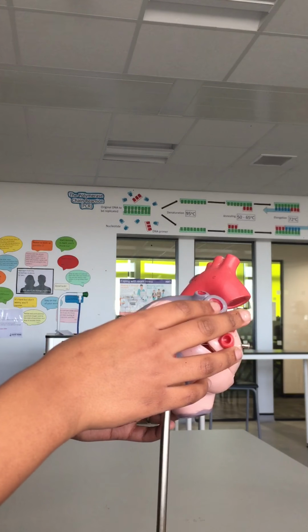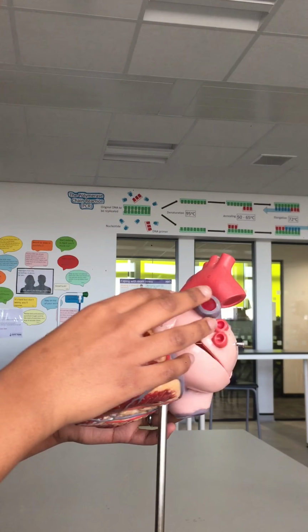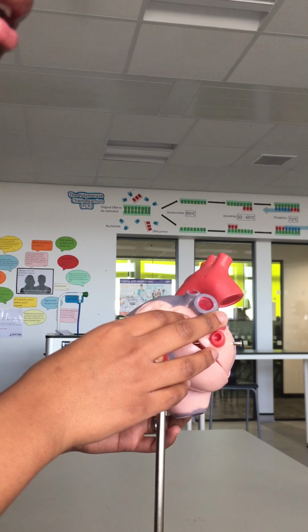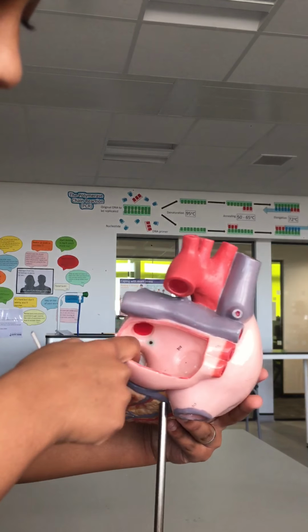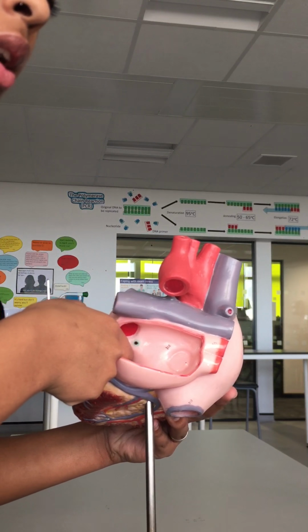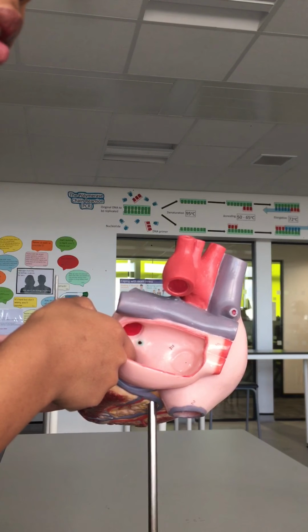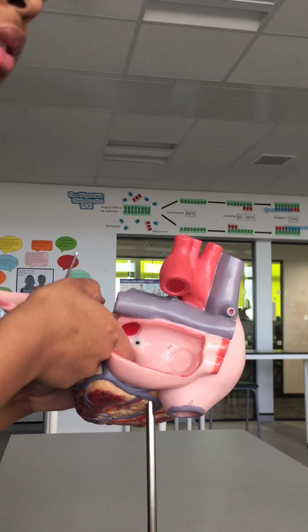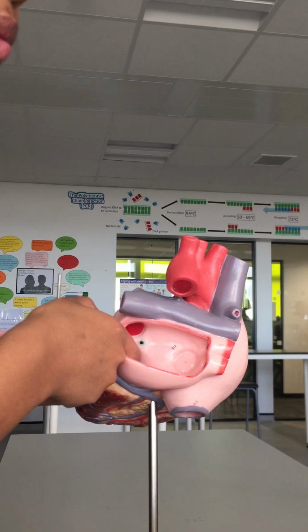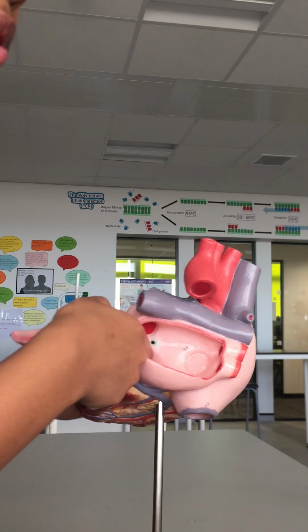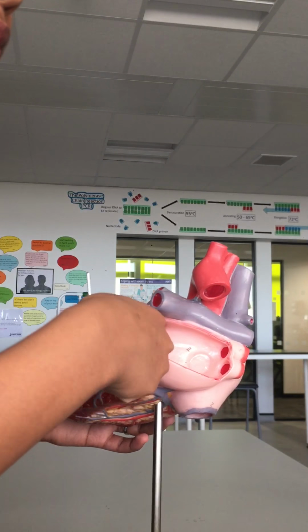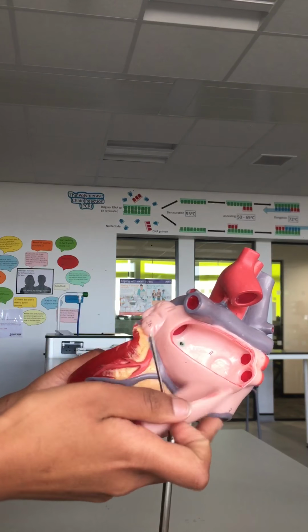Top right of the heart, you can put your fingers through here, and it is the left atrium, which is the pulmonary vessel, which carries oxygenated blood from the veins.